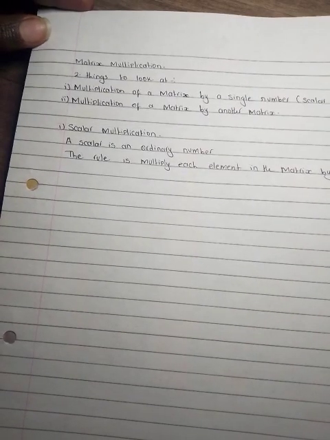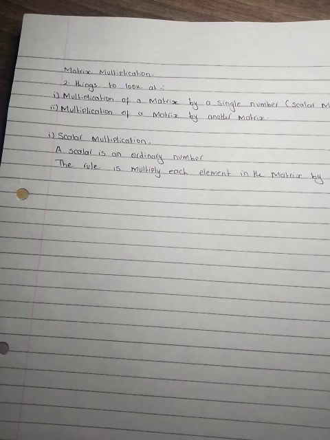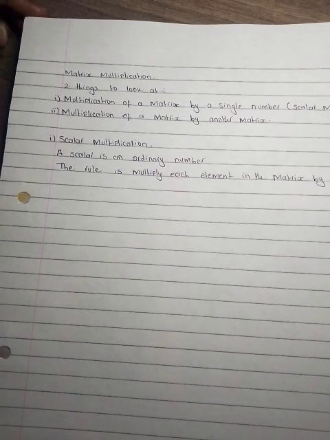And welcome to today's video. We will be looking at matrix multiplication. Now here we will be looking at two things: multiplication of a matrix by a single number, also known as a scalar matrix. We will also be looking at multiplication of a matrix by another matrix. So let us start with scalar multiplication.